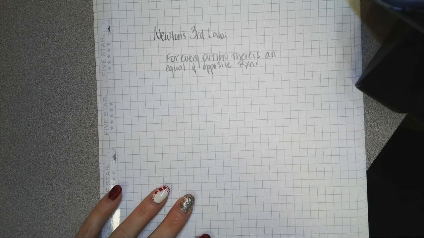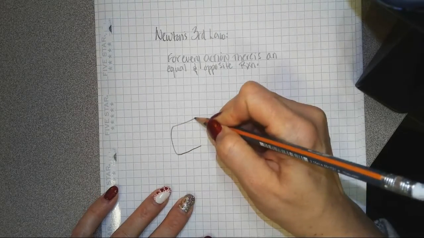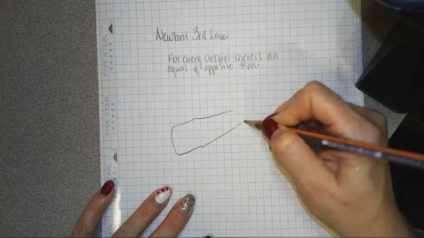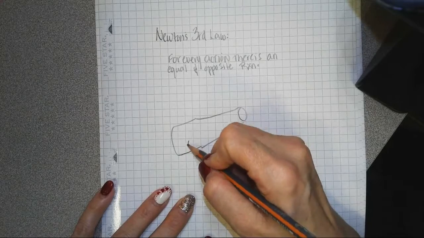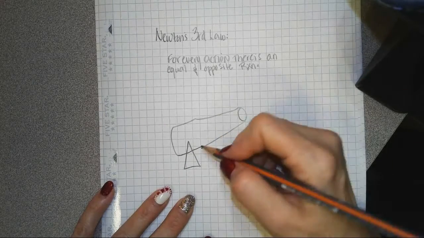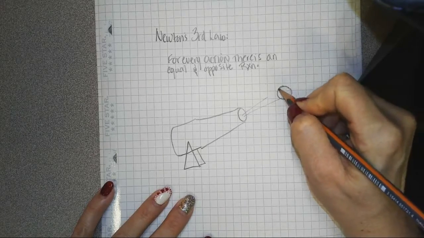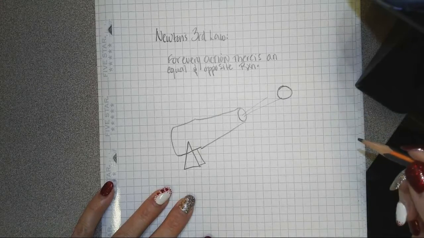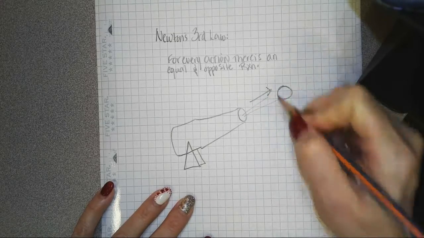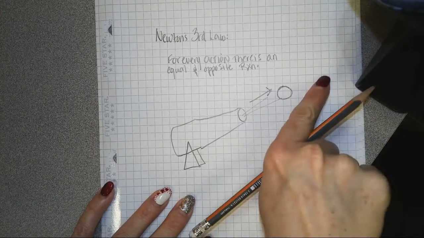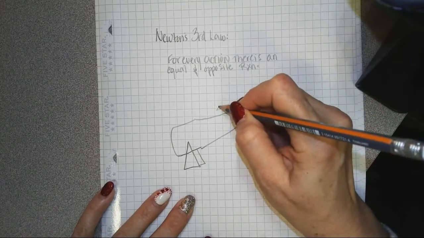A good example would be, let's say I have a cannon. I'm going to fire this cannon, and a cannonball will come out of the cannon, right? So here's our cannon. And when I fire the cannon, out comes a cannonball, which its motion, like the pushing of that cannonball out, causes a recoil in the cannon itself.